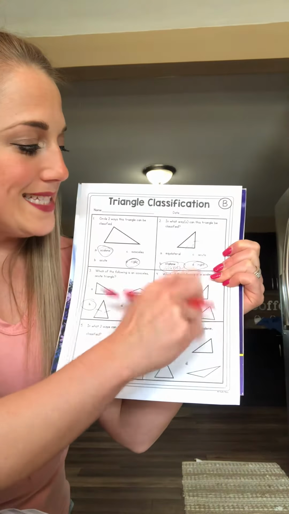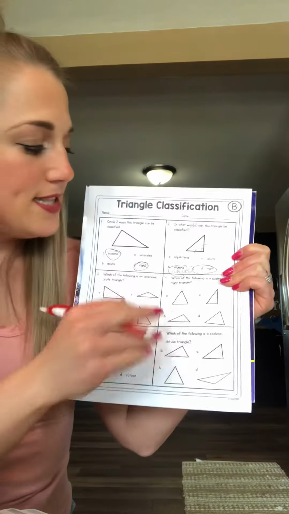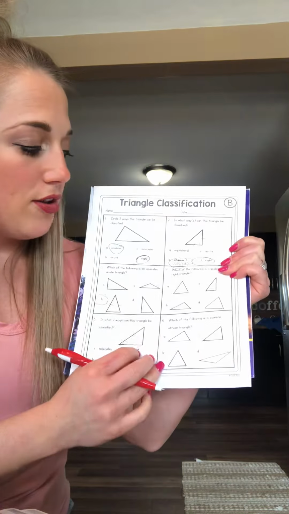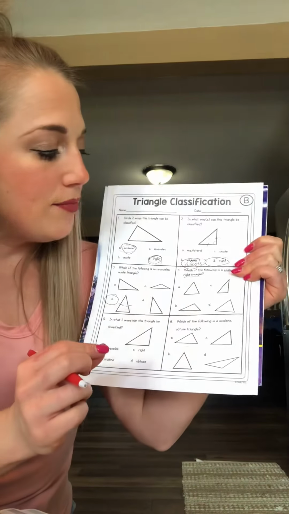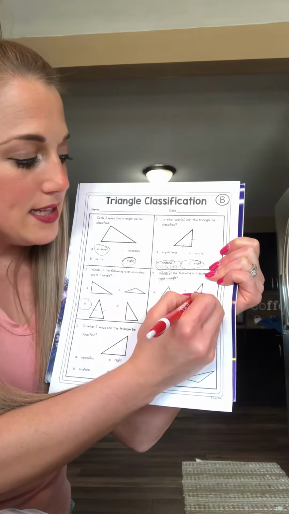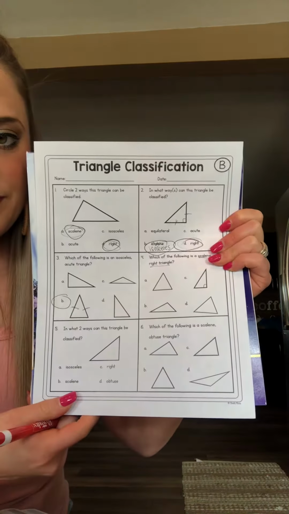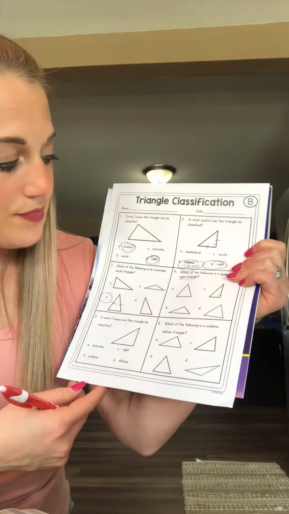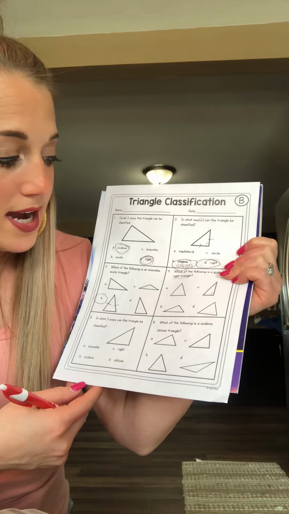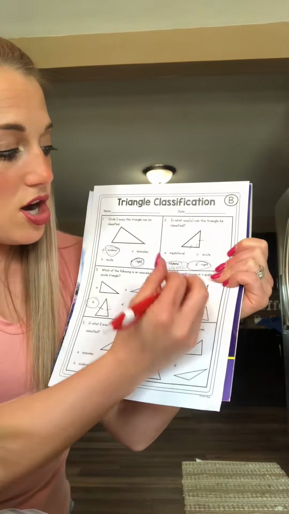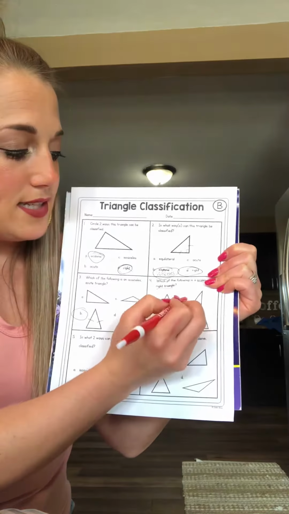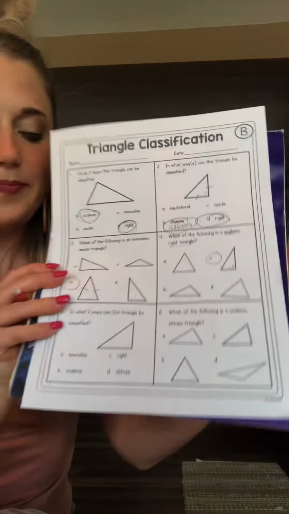Which of the following is a scalene, no sides the same, right triangle? I have to have a right angle, so I'm looking here and I see that this is a right angle. I don't see any other right angles. And are all sides different? Yes, they are. So C is my answer.